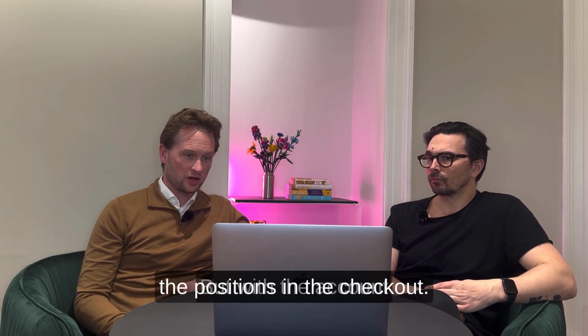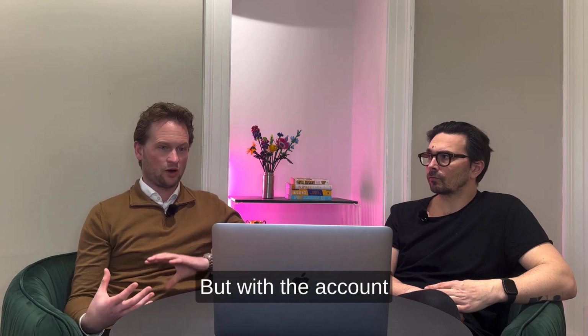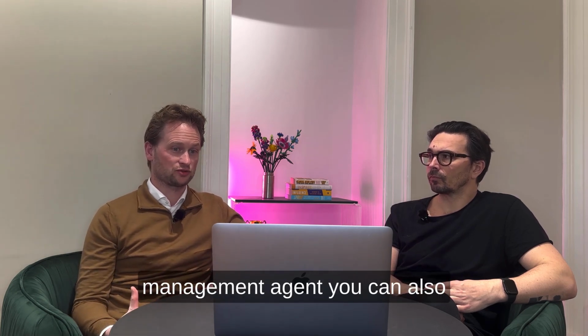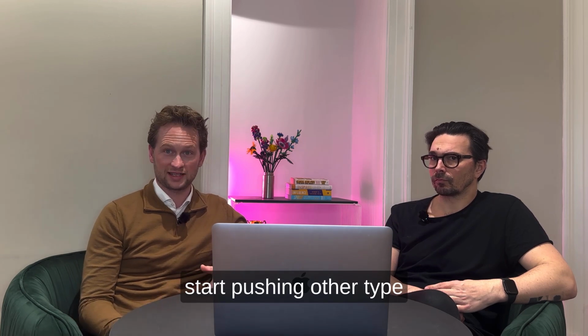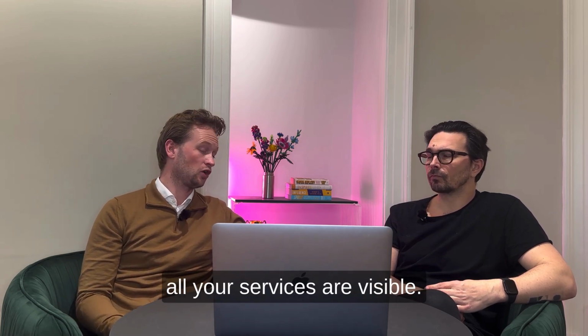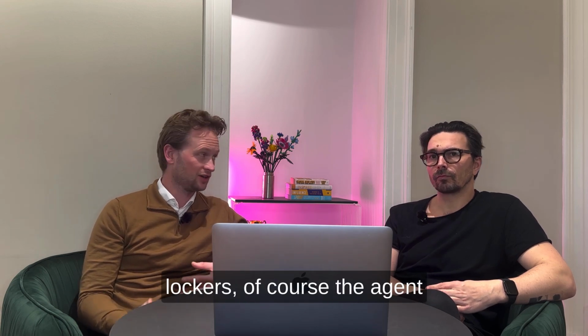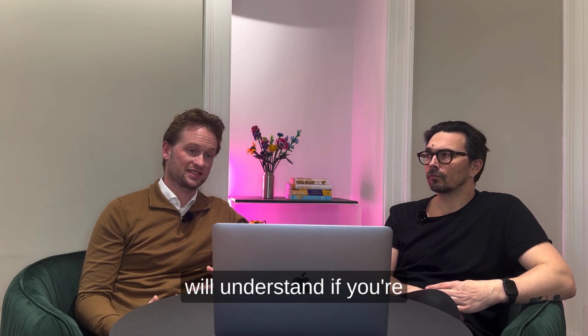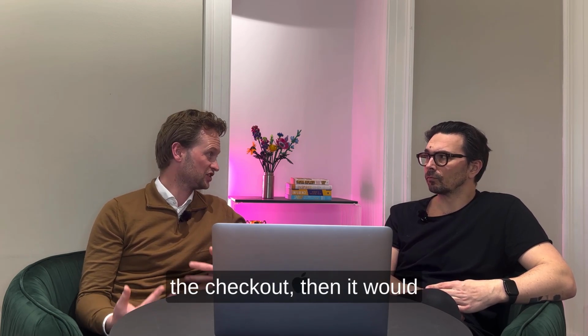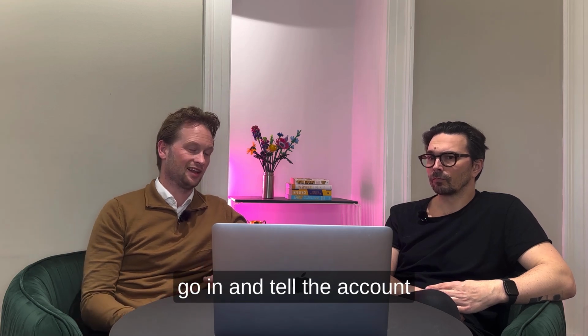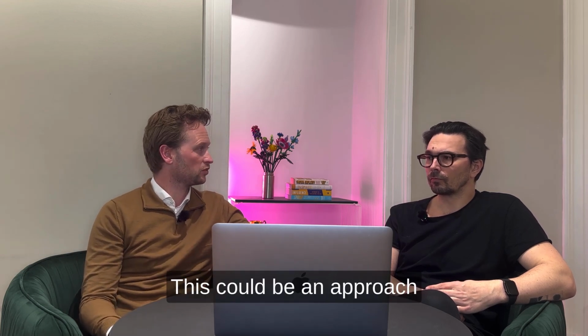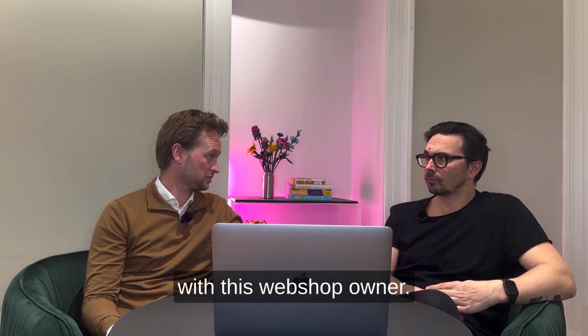Yeah, it's exactly because many account managers are of course aware of the value of the positions in the checkout. But with the account management agent, you can also start pushing other types of objects, like making sure all your services are visible. So if you have both home delivery and parcel lockers, of course the agent will understand if you're not offering both of them in the checkout, then it will go in and tell the account managers this could be an approach for you in the next meeting with this web shop owner.